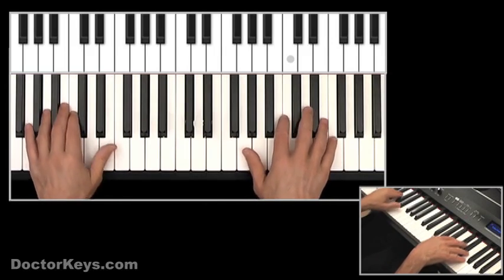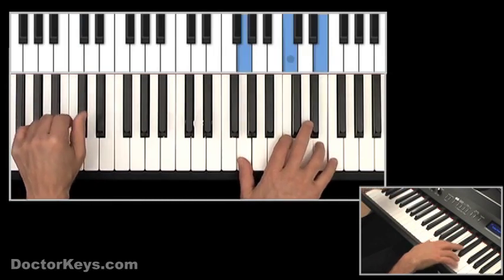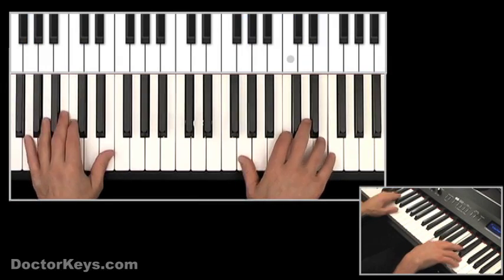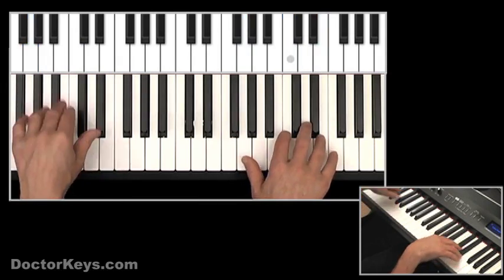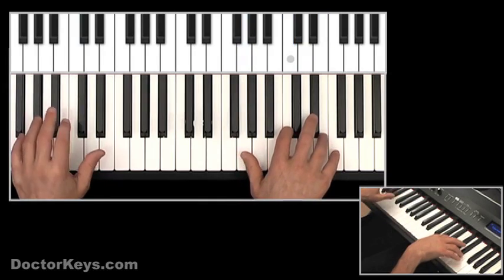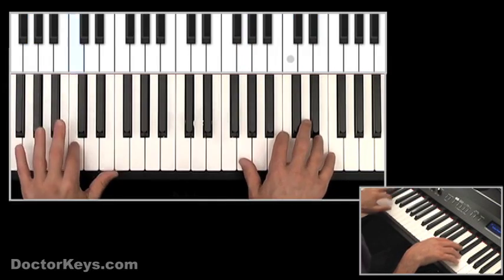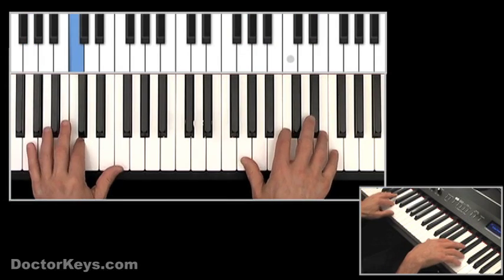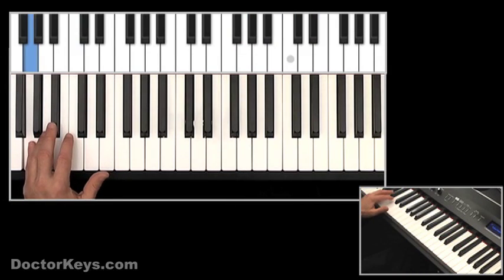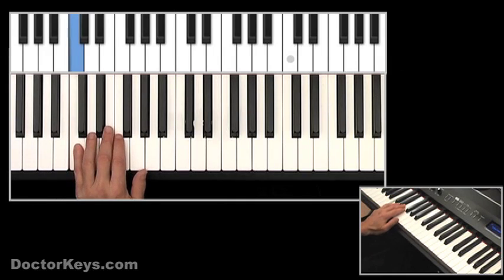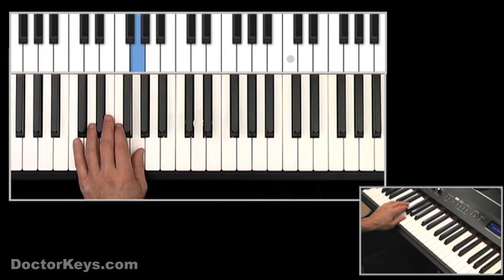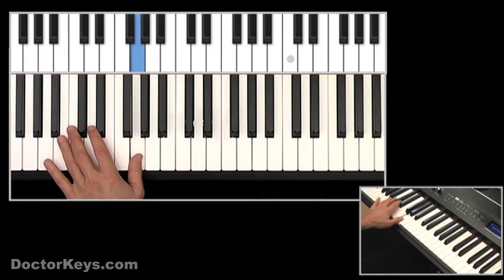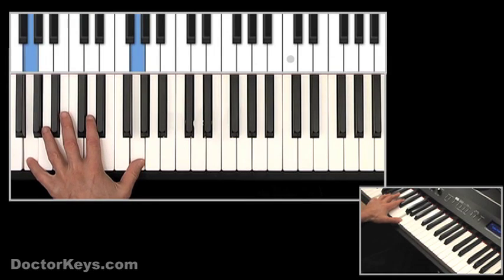Think of this style as pa, pa, pa. Notice how the bass alternates between 2 tones, the root of the chord and the 5th of the chord. Or you can think of it as going down a 4th or up a 5th, because down a 4th and up a 5th take you to the same note.